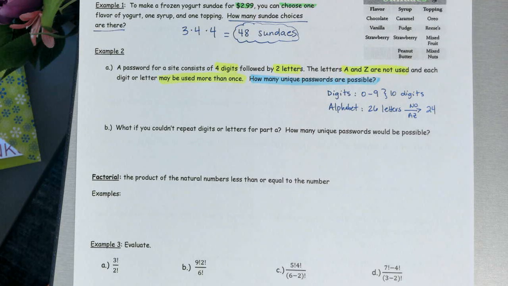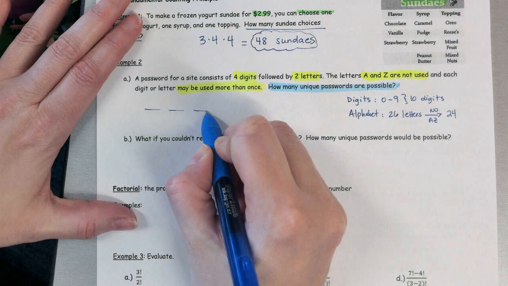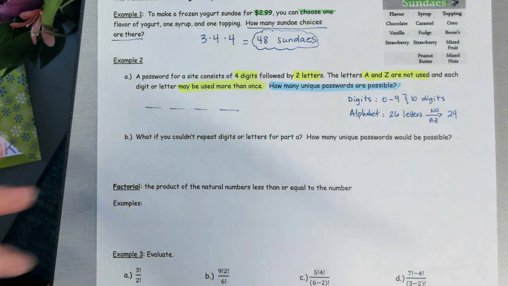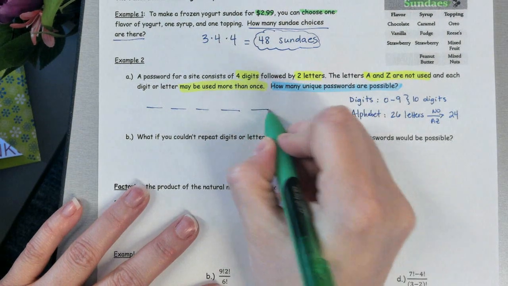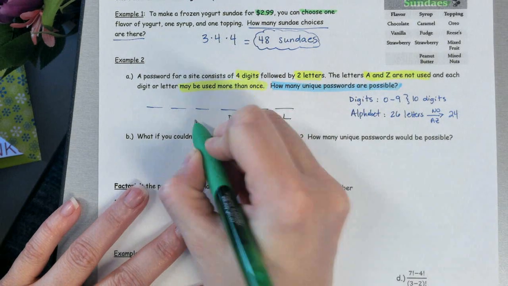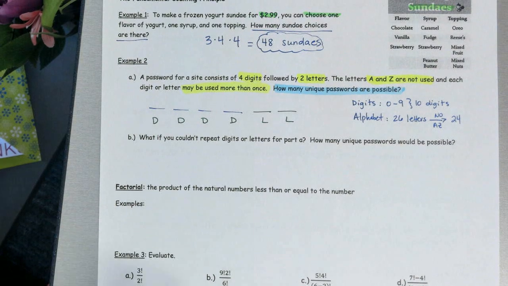Okay? So what we're going to do is we're going to set this up. The digits are going to have 4 spaces, and then the letters are going to have 2 spaces. And I just like to say, okay, here are my letters, and then I have 4 spaces for the digits, and they can be used more than once.